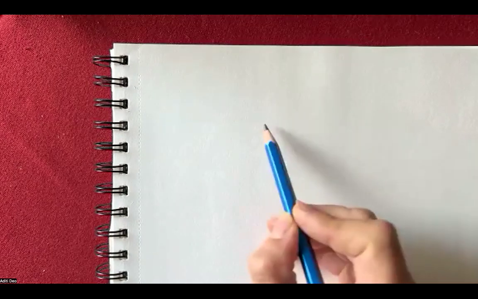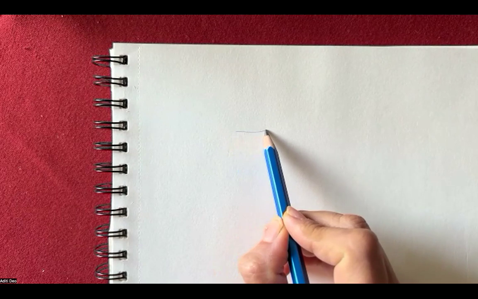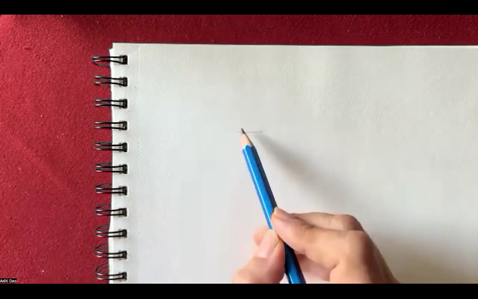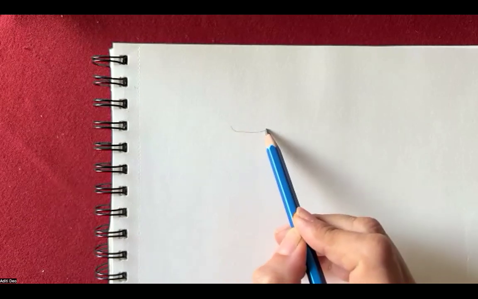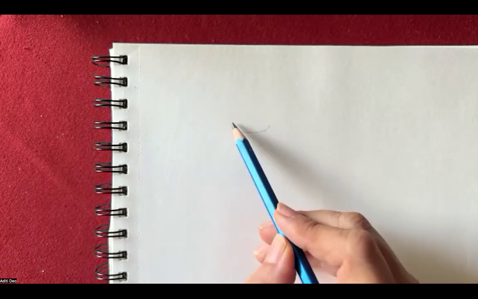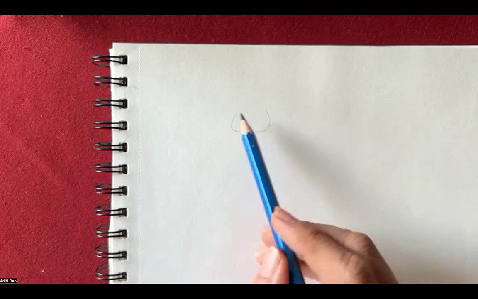And start off with making first just a small horizontal line for where the head would come, or the shoulder part. Turn it from both sides. Take 2 lines upward and then join them.